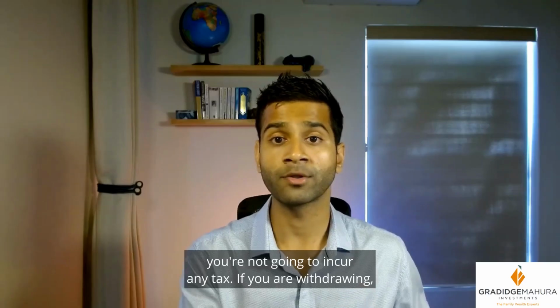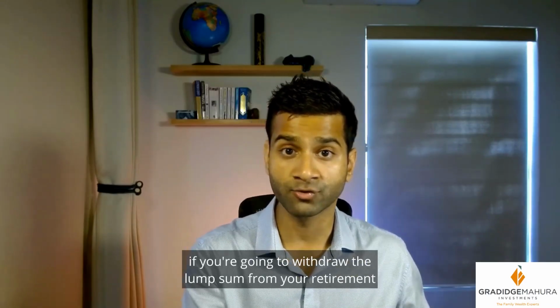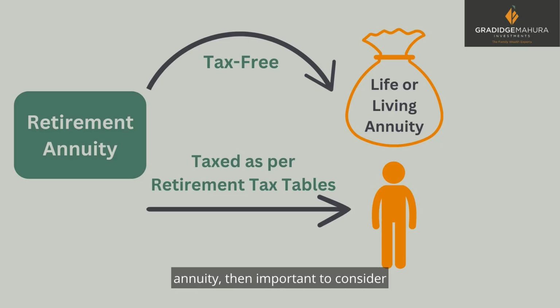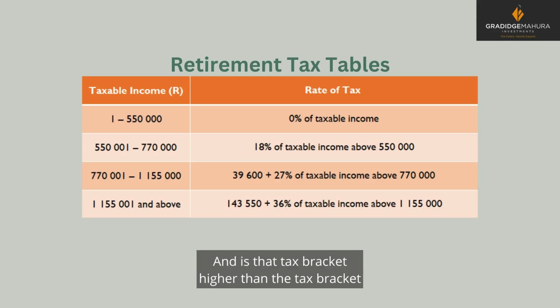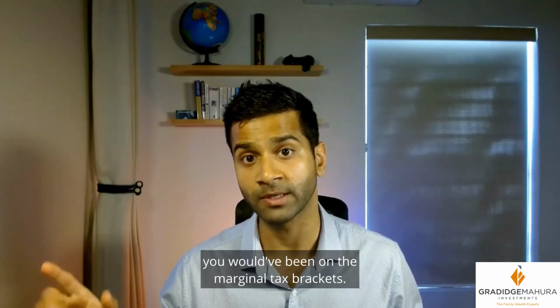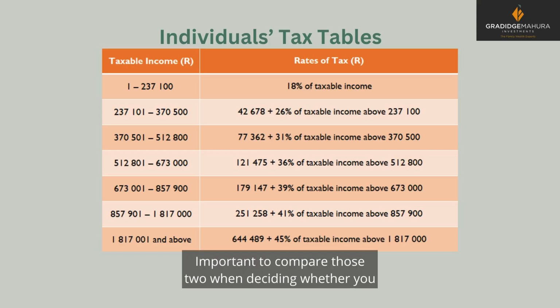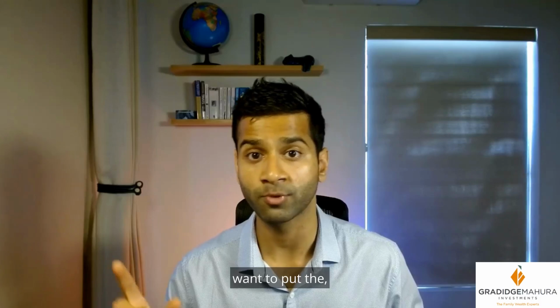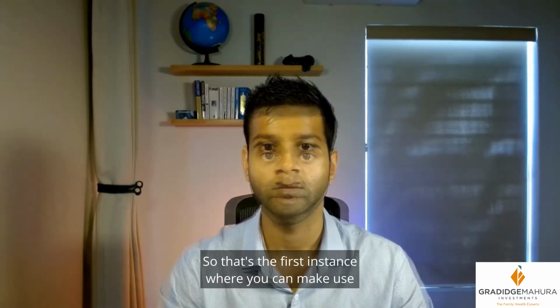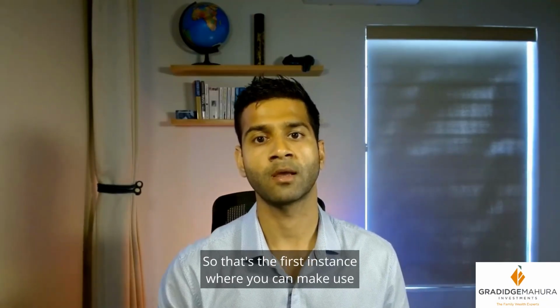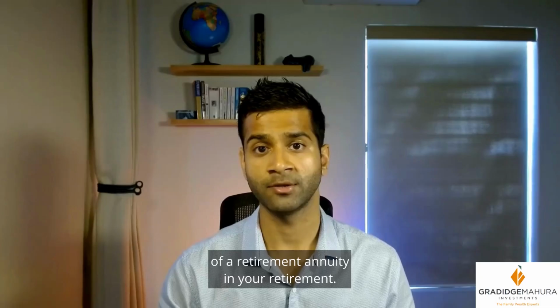If you're going to withdraw the lump sum from your retirement annuity, then it's important to consider what tax bracket you're on in terms of the retirement tax tables, and whether that tax bracket is higher than the tax bracket you would have been on in the marginal tax brackets. It's important to compare those two when deciding whether you want to put the contribution into the retirement annuity. So that's the first instance where you can make use of a retirement annuity in your retirement.